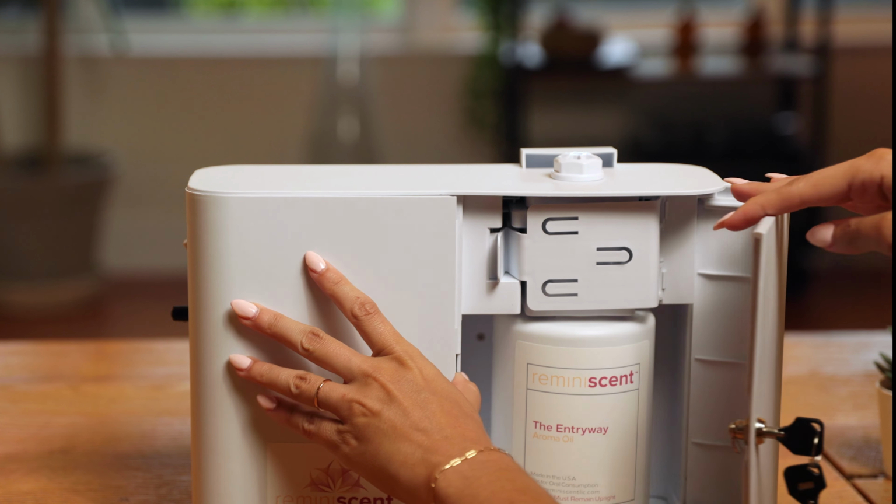Press Enter to confirm your selection and save your settings. Use the back button to move back to the previous setting. Long press the back button to turn on the fan if you are using the diffuser as a standalone device.